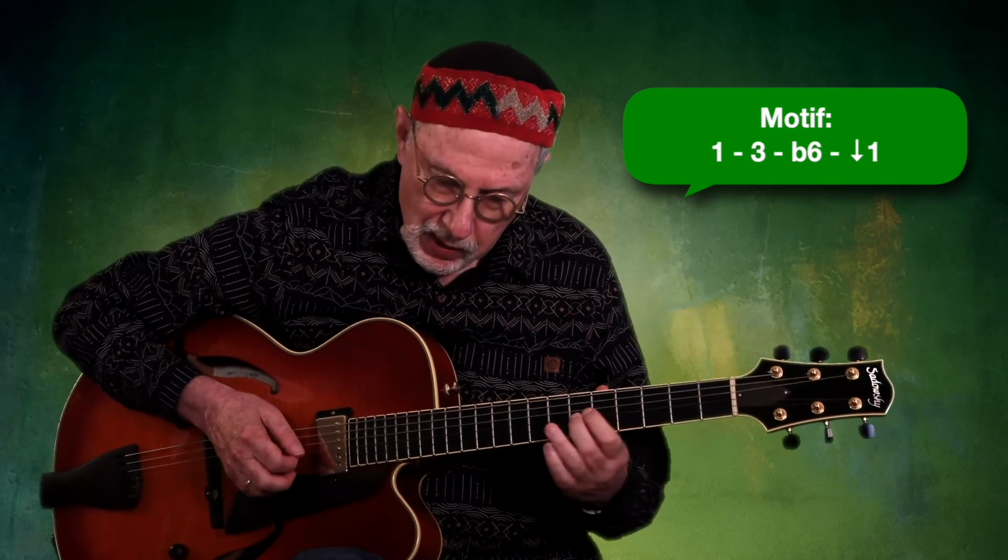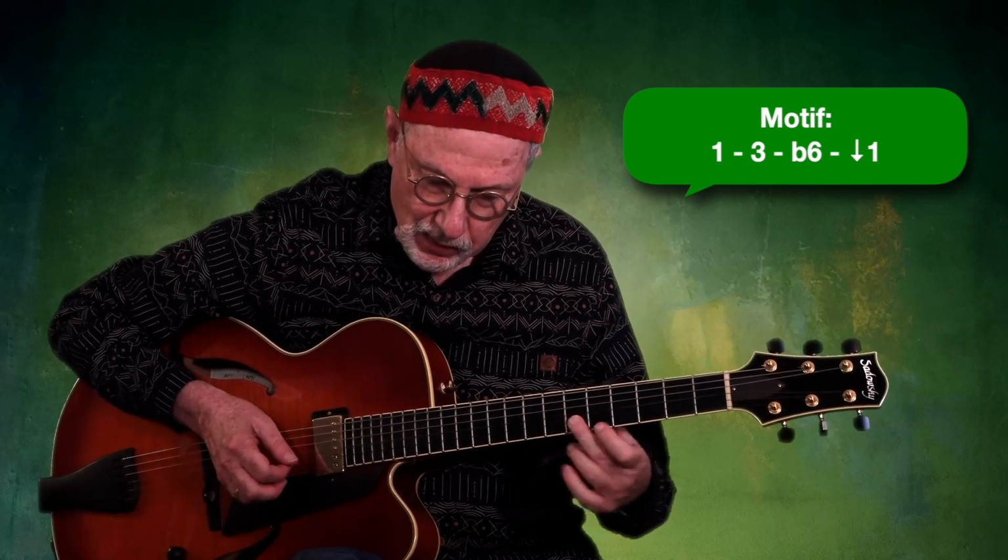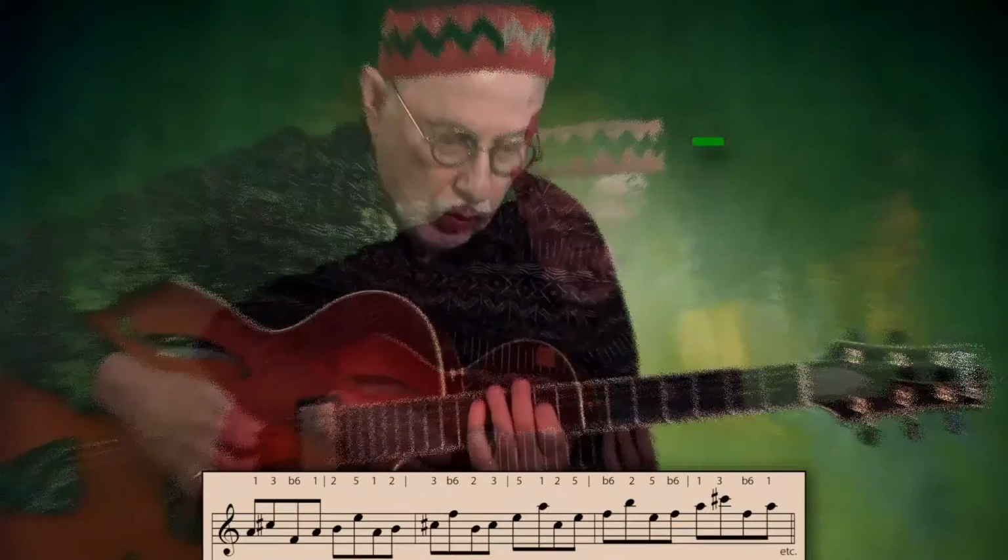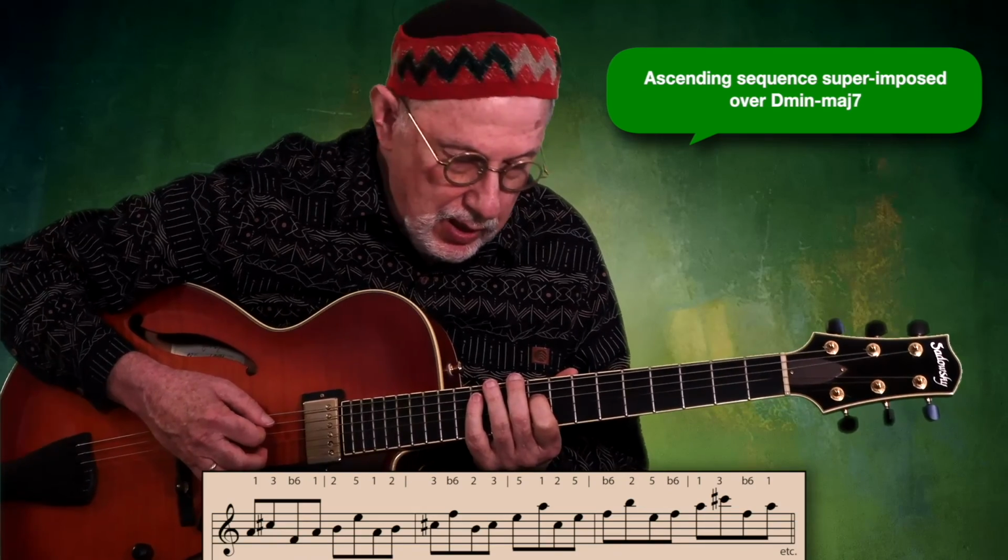Let's try a more complex one, and this is going to be an ascending sequence. And I want to use 1, 3, flat 6, and again the 1. And it goes like this. Let me play it up here. 1, 2, 3, 4.